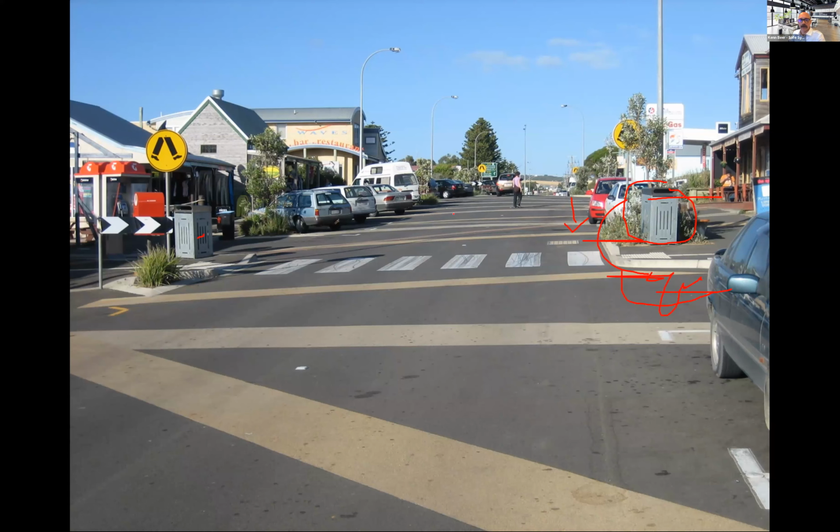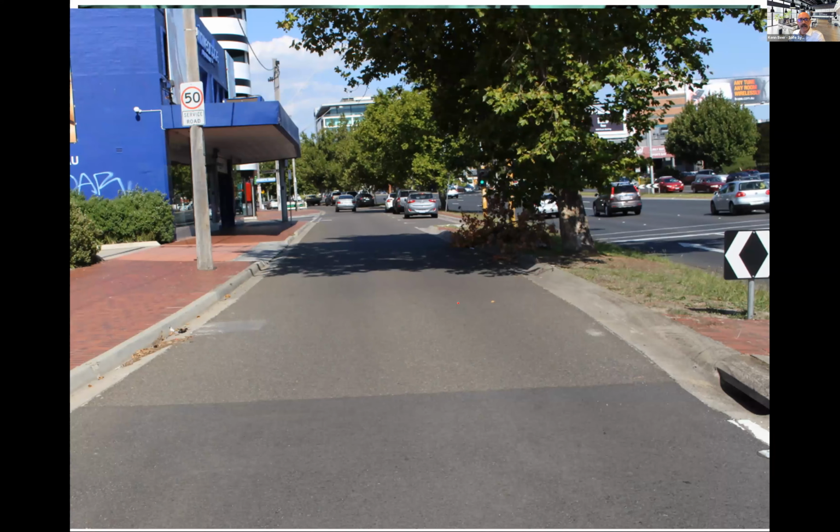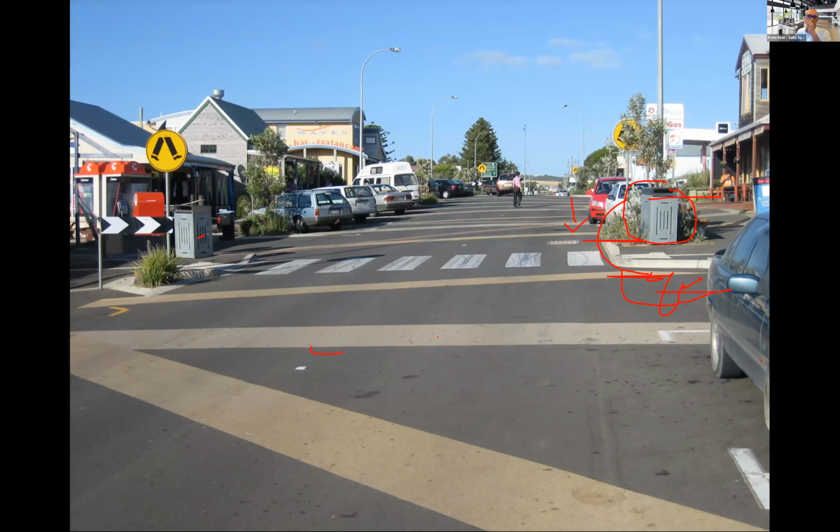And then, yeah, lots of talk about, you know, is it very clear that there's a pedestrian crossing there with these other lines? And yeah, lots of post box. Yeah, lots of good stuff there.